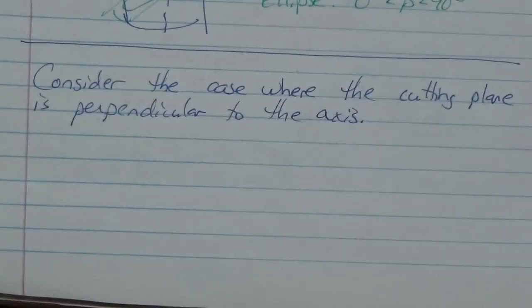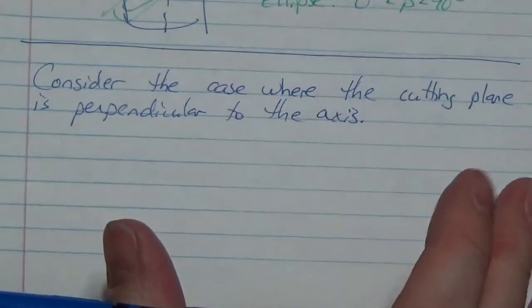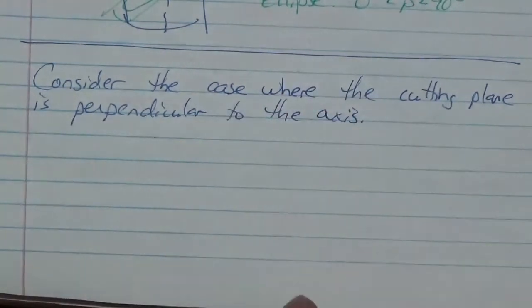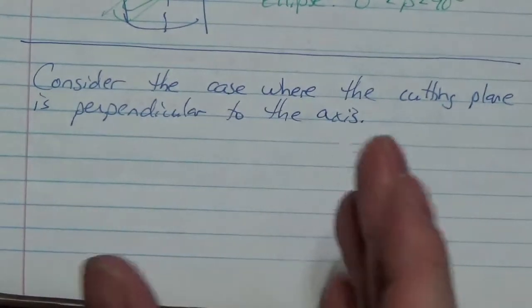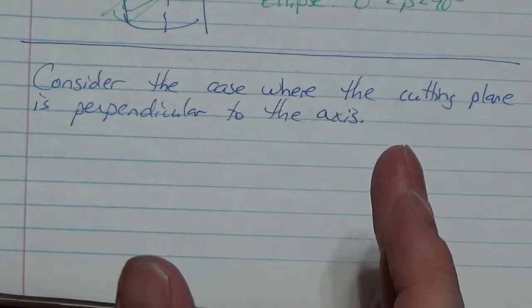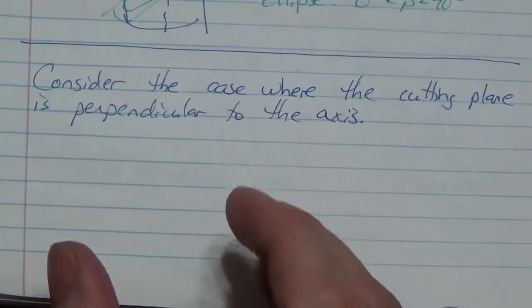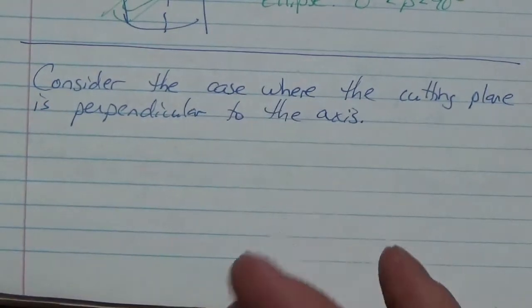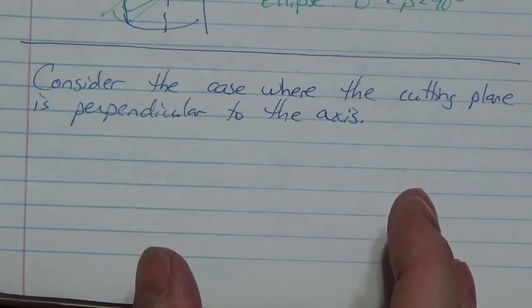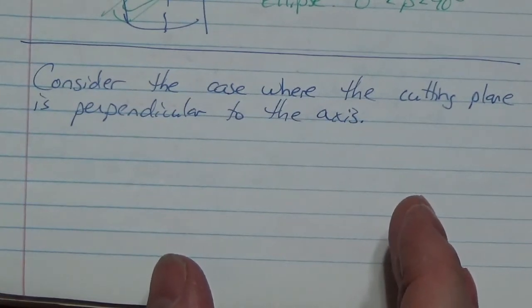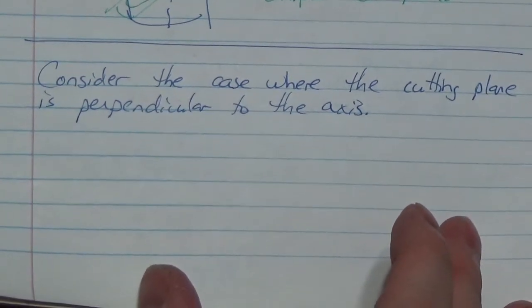Okay, everybody. Now, we're going to end this video here with just a look at the exceptions to the rules. So right now, think about what we've done here. I've introduced the double nappe cone. I've talked about how the cutting plane intersects it and the different shapes that you get, the four different primary conic sections here. I've even introduced the possibility of using a cylinder to get a couple of those.